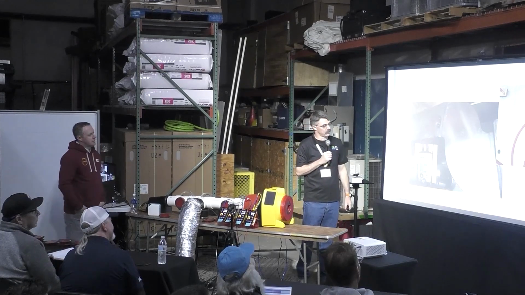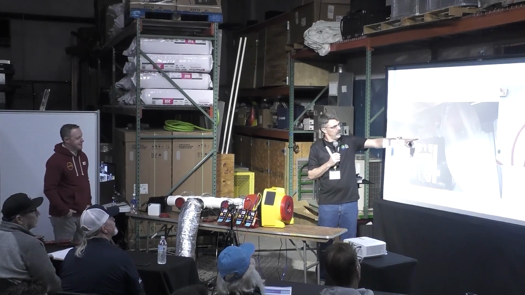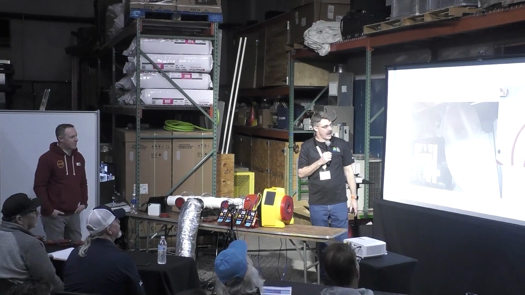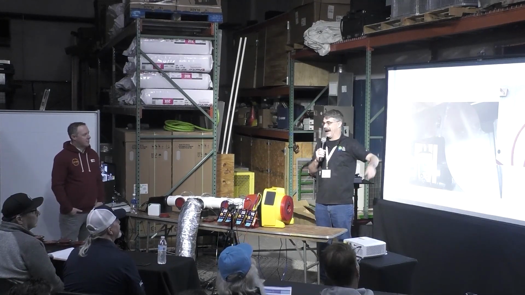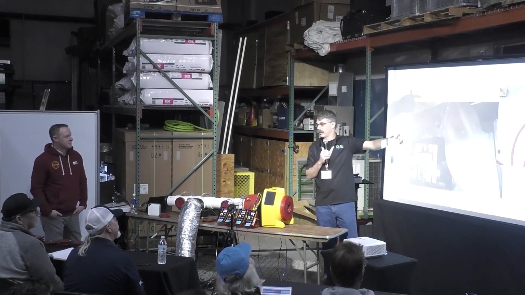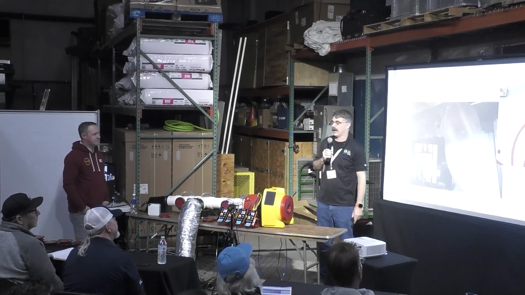And then I got to looking around, and I was like, wait a minute. So I put another hole down lower. Test port, thank you. I put another test port down lower, and I put a differential manometer between those two ports, and I got a 0.08 differential between those two. Air doesn't like to make that turn. Those race cars don't go around those corners very well when the velocity's real high.